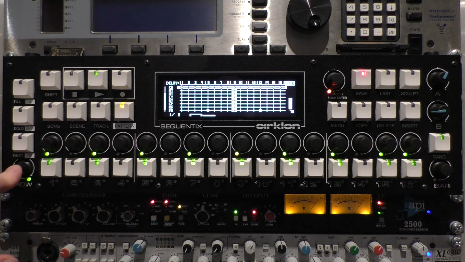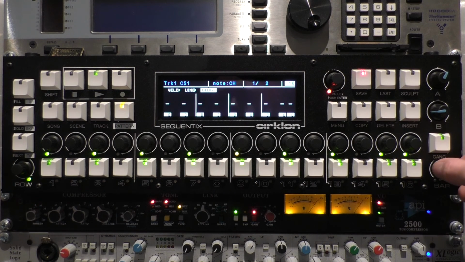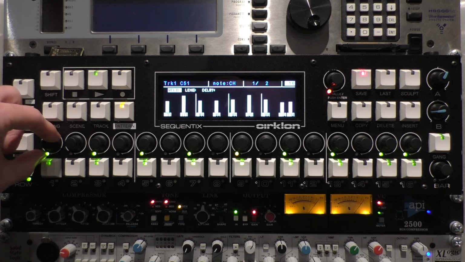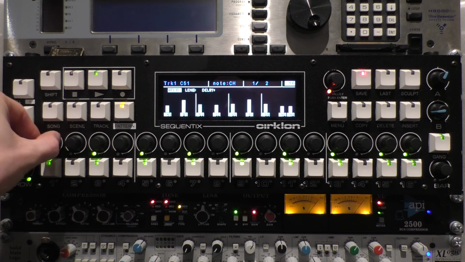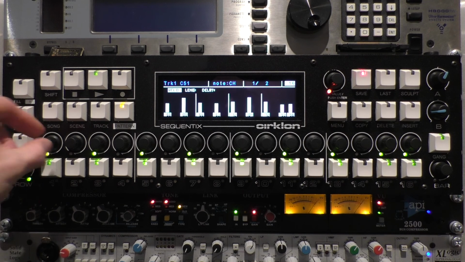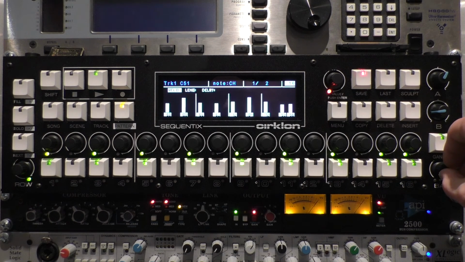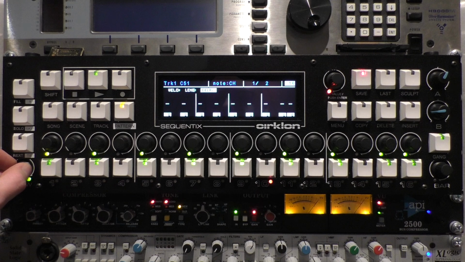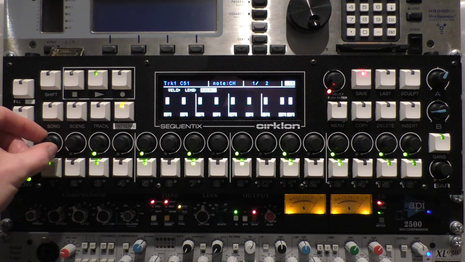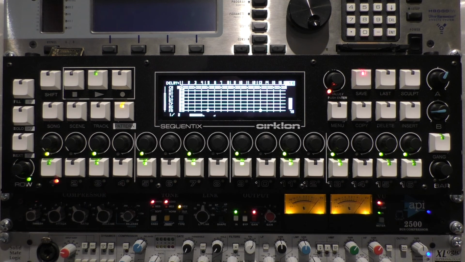We can also go into row view, and we can change the velocity of all of them at the same time by just turning one of the encoders. We could also change the delay of them all at the same time. See, they're all a bit off there now. And now they're all back on. Press row again to go into the grid view. Press gang again to deselect them all.